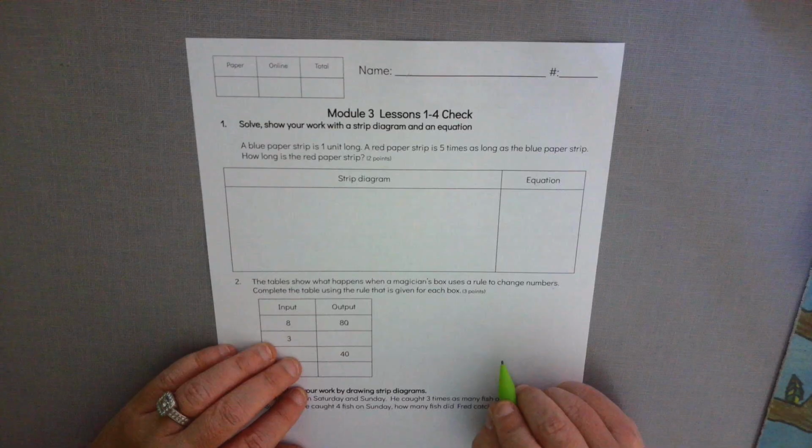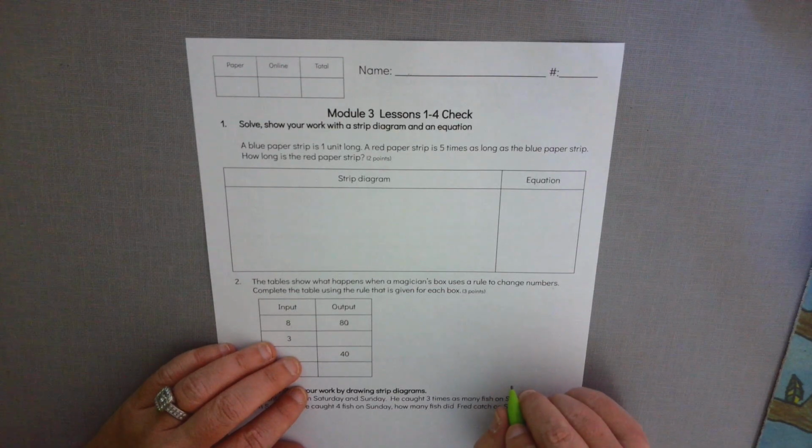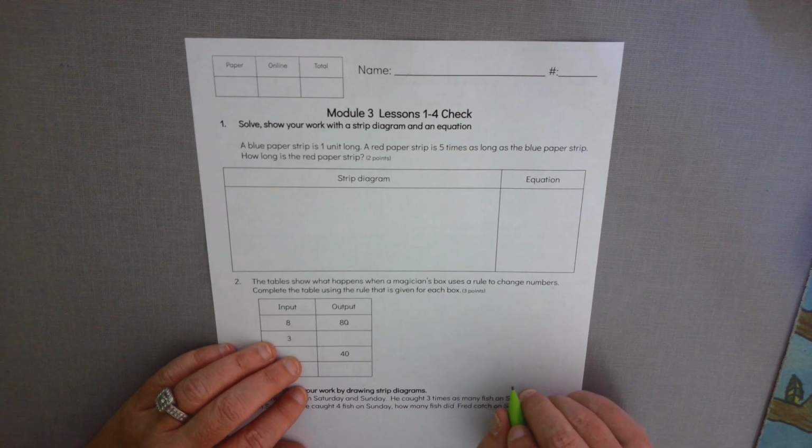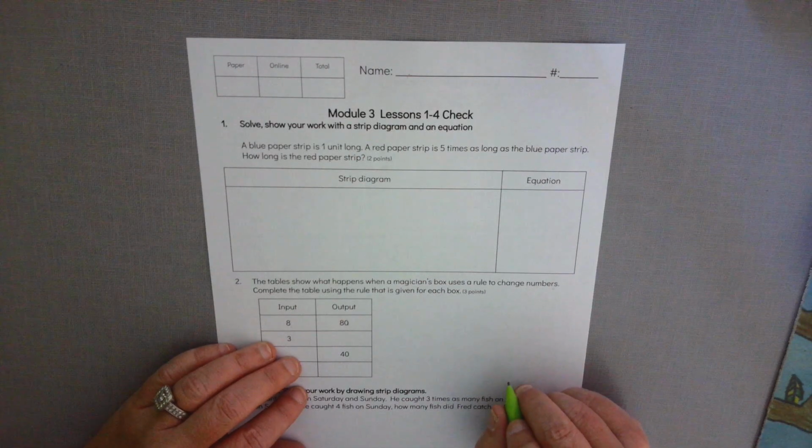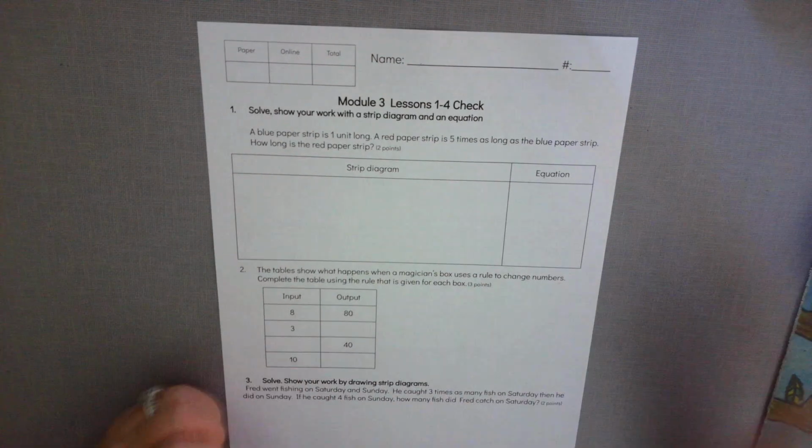Do your best on that. Go get a piece of notebook paper because you're going to need notebook paper to show your work, and then get that submitted. After you submit it, you can either go to Miss Pacell if she's here or go to Miss Knox and ask her what you can do next.